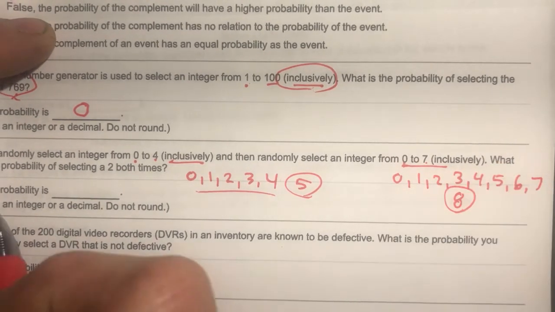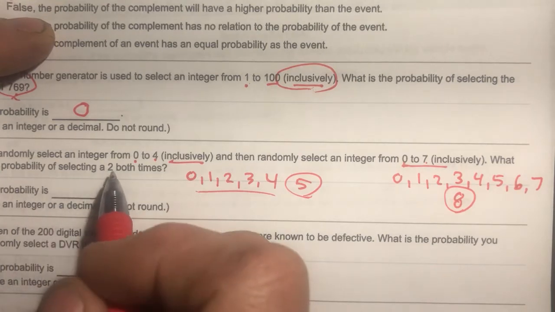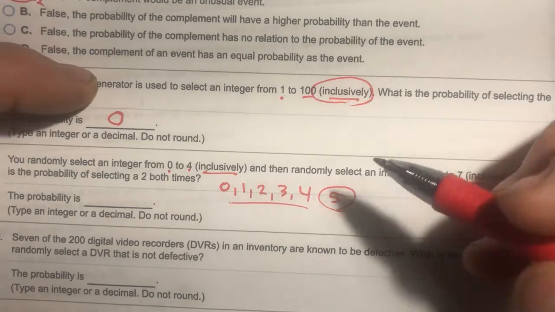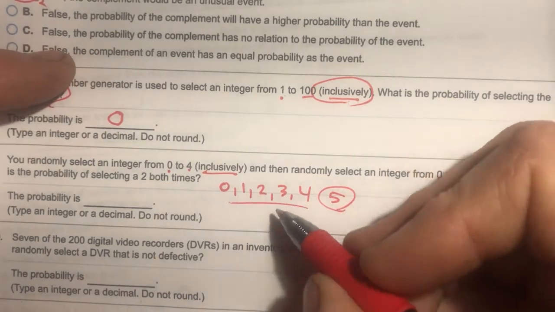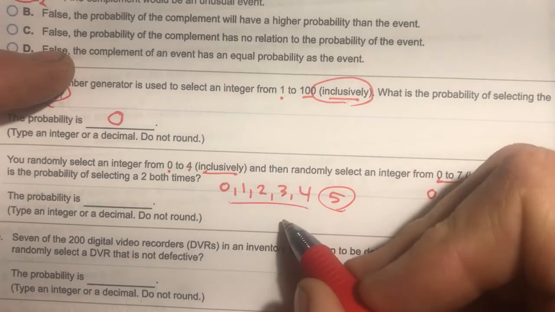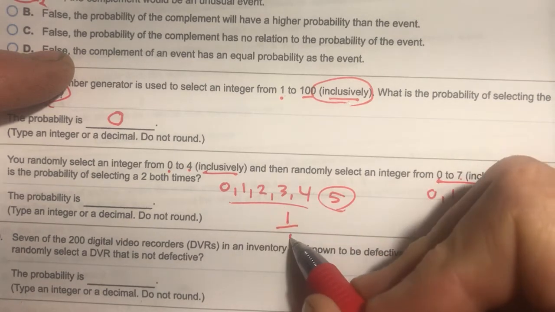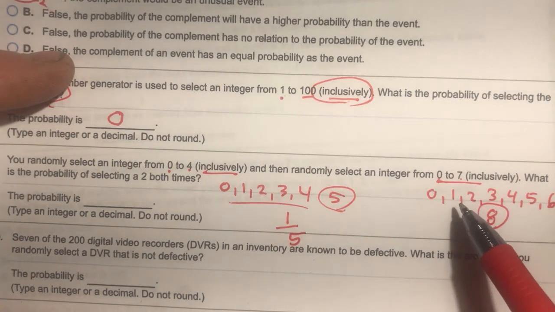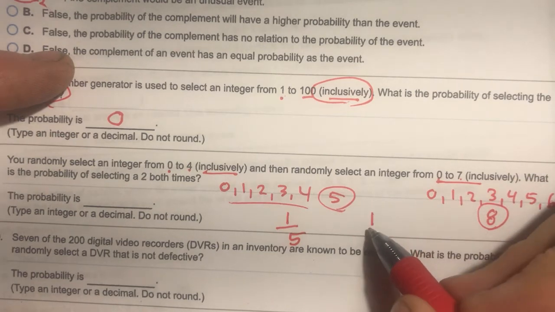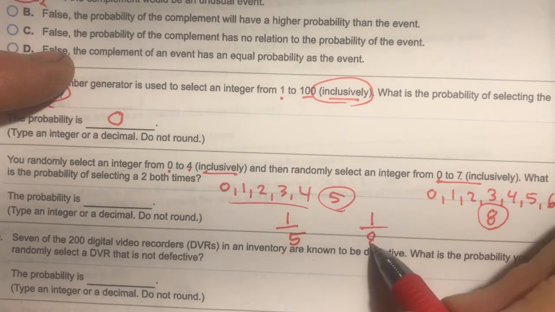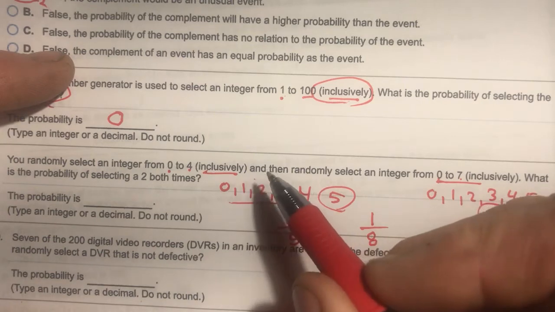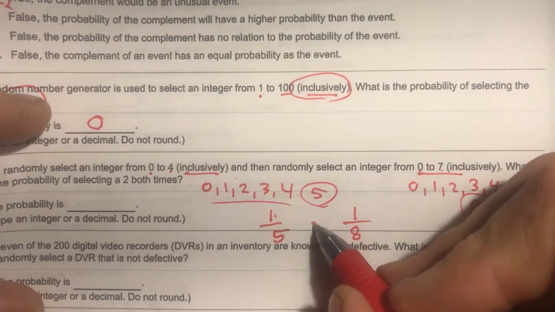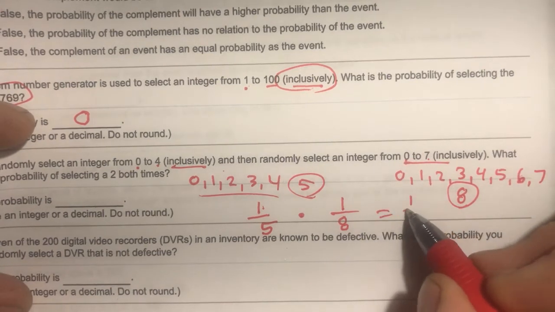Now it says, what's the probability of selecting a 2 both times? What's the probability you get a 2 both times? To get a 2 here, there's only one 2, and there's 5 total. In this one, there's only one 2 again, but there's 8 total. So if the probability here is 1/5 and the probability there is 1/8, then the probability of doing both, I multiply these, which would be 1/40.